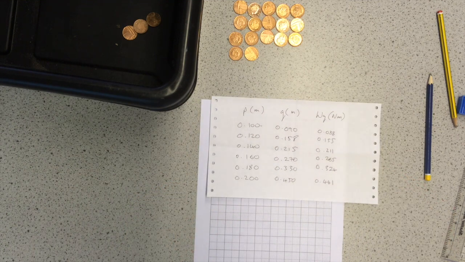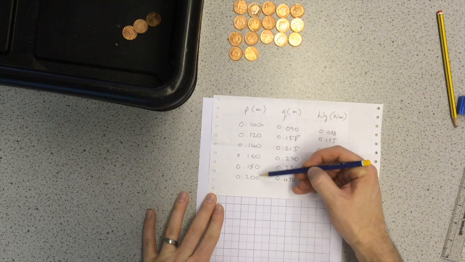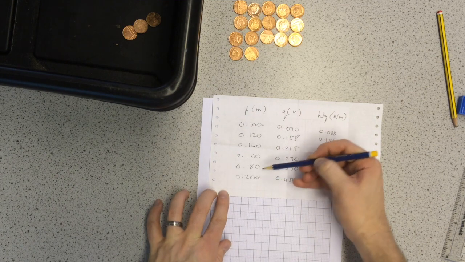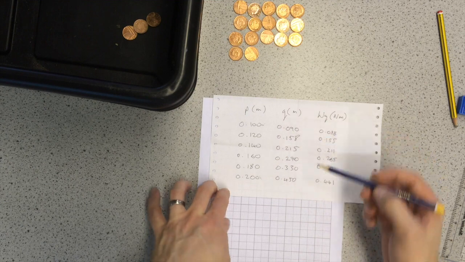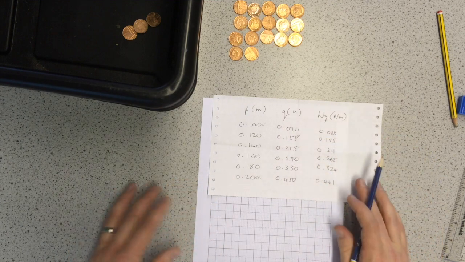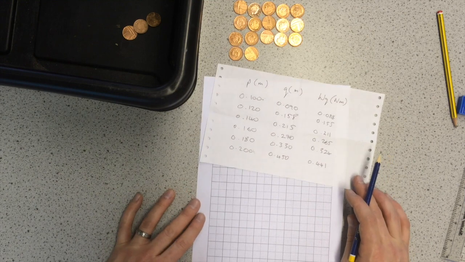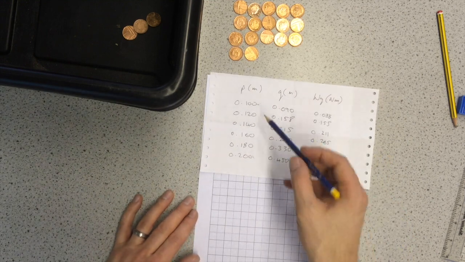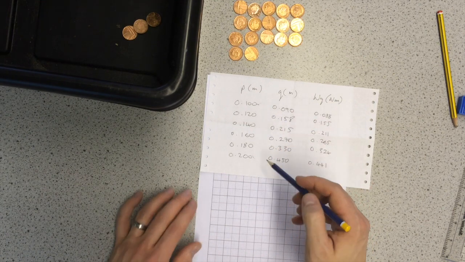One other thing to notice about these results is the range, going from the lowest value here to the highest value. So that's 10 centimetres is the lowest, 20 centimetres is the highest. In every experiment, you're expected to use as much of the possible range of values that you can for your independent variable. We could have gone between 0 and 30 centimetres.